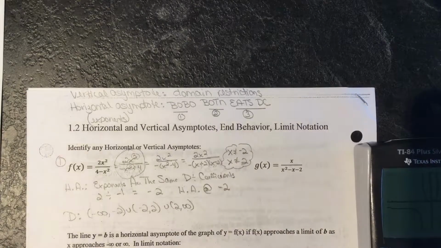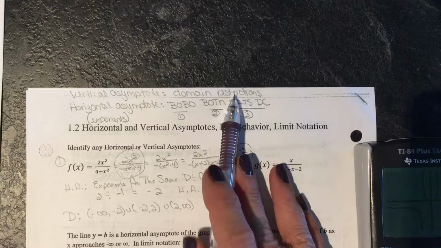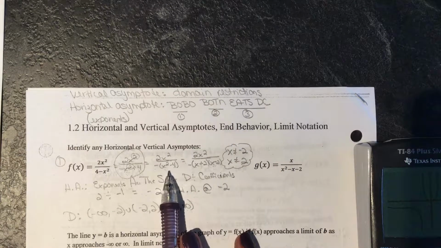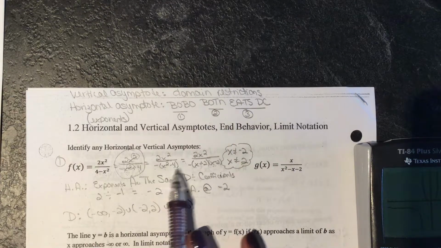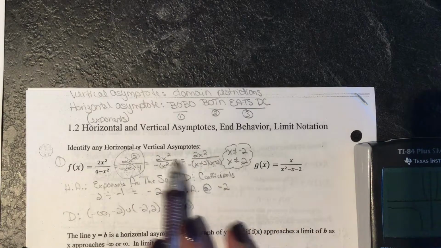So as a refresher, to find a vertical asymptote, we look for domain restrictions. Is there a variable in the denominator? If so, set that equal to 0 and say it cannot be, and solve for x. Is there a number under the radical? We would do the same thing, looking for that restriction.